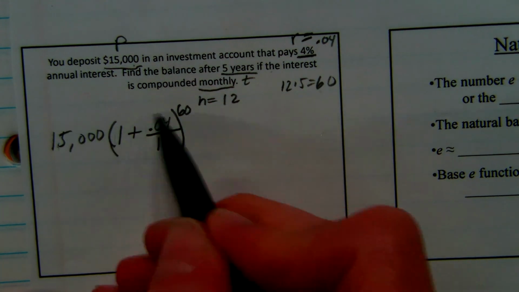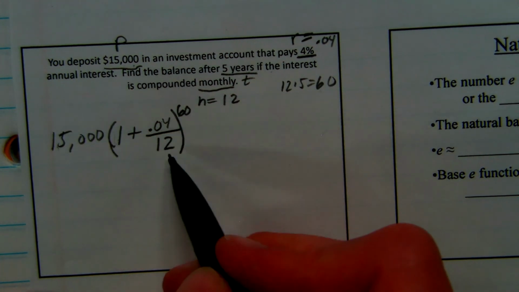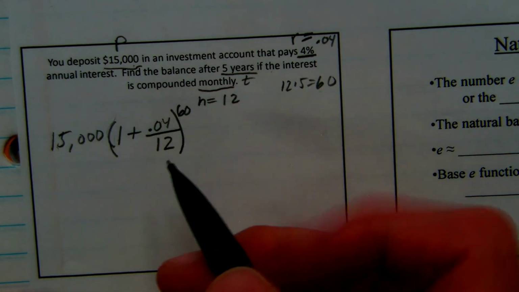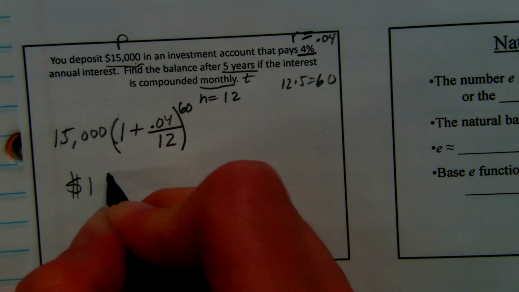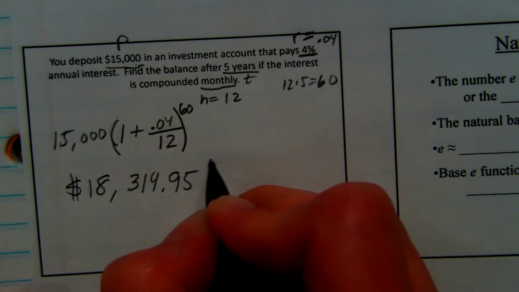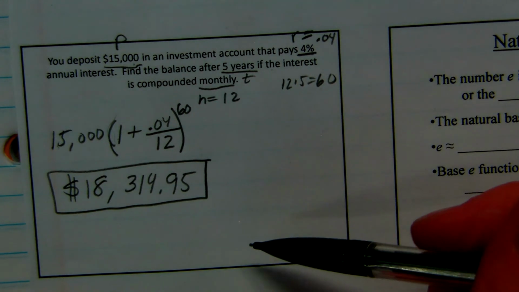And then this is what you can type into your calculator. Some people like to do this part first, but you get a weird repeating decimal. So I'd say just type it all in, use the parentheses, and it comes out $18,314.95. So this is just compound interest.